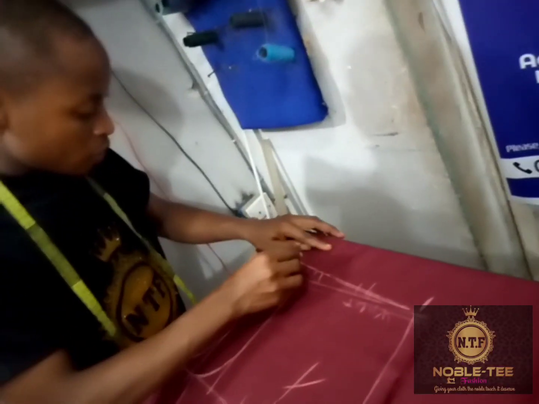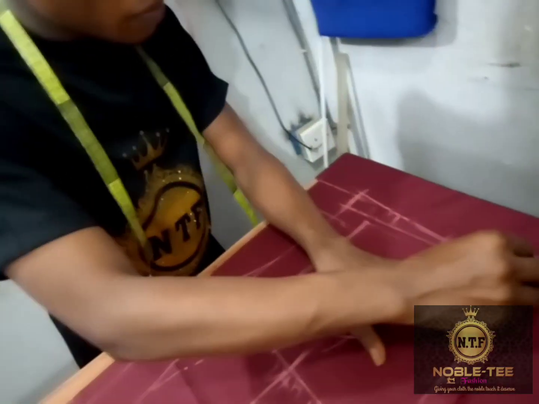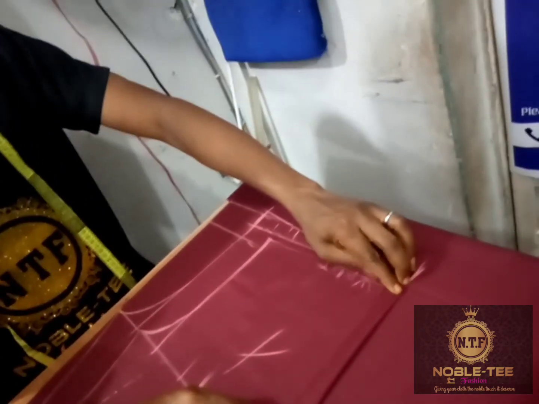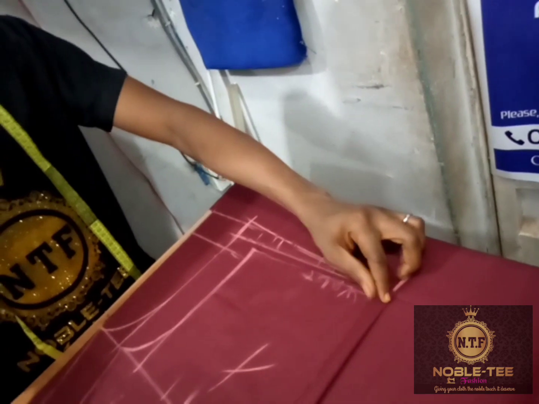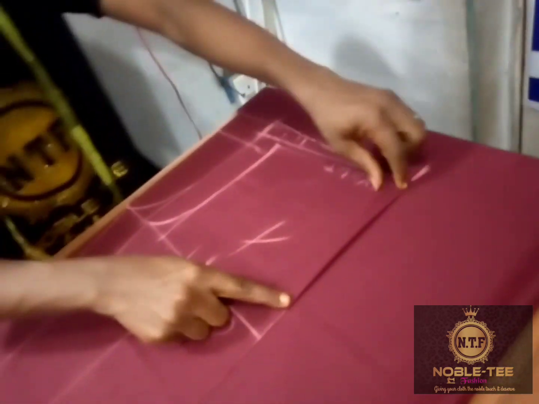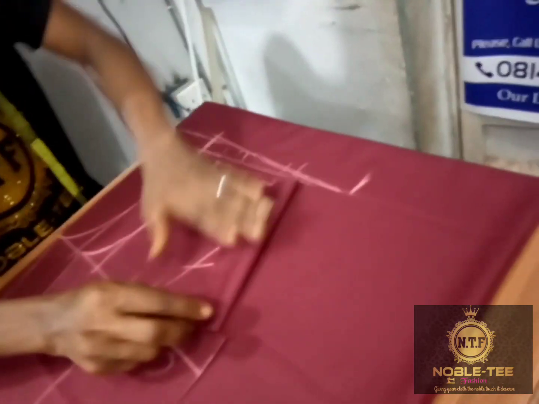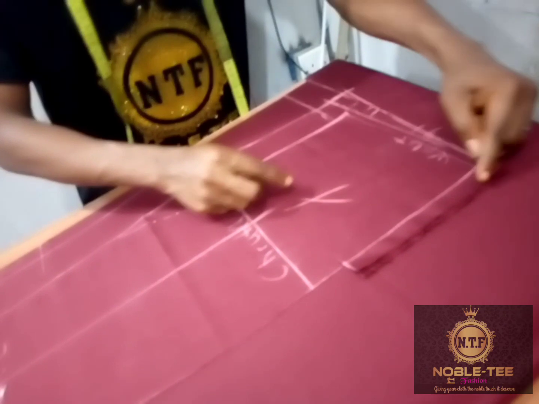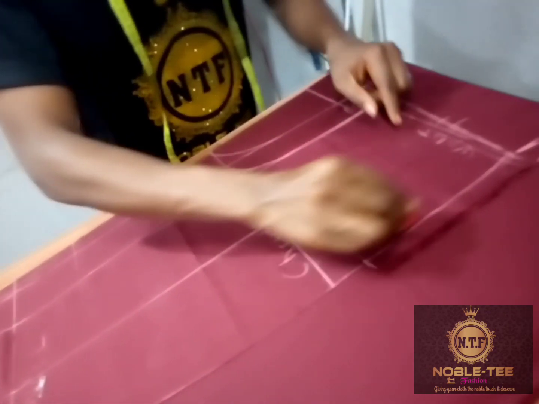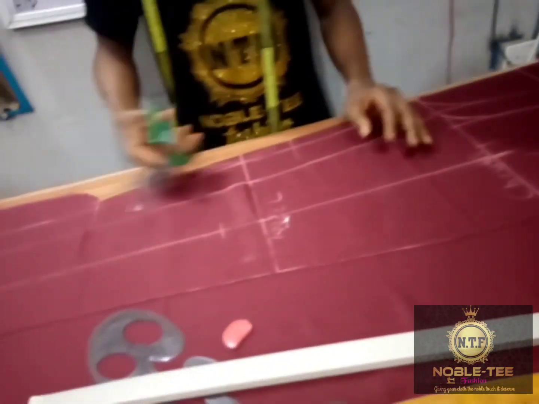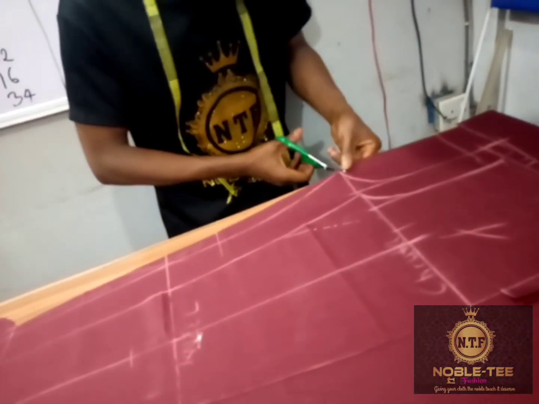So that is it. Remember, this one is just part of the material, not part of the clothes, just for me to have the extra material here. This is the line you should follow. Don't follow here. So the next thing is to cut out our trouser, and that is all. We are good to go.